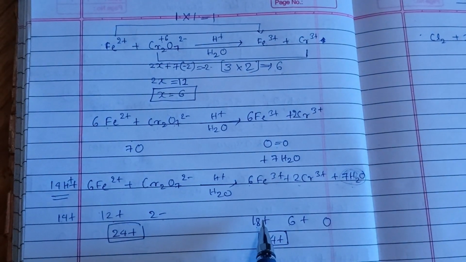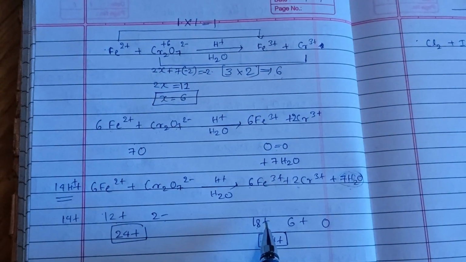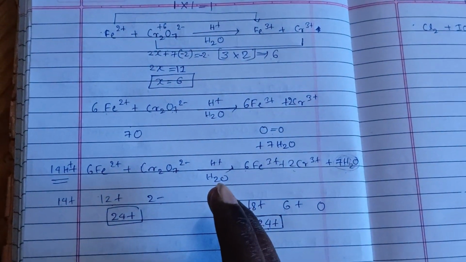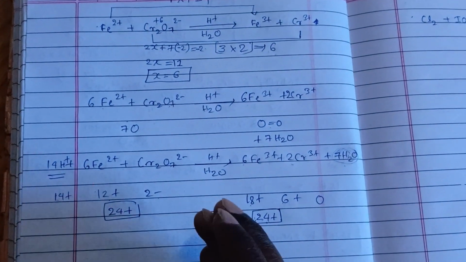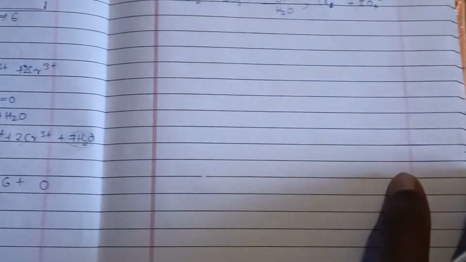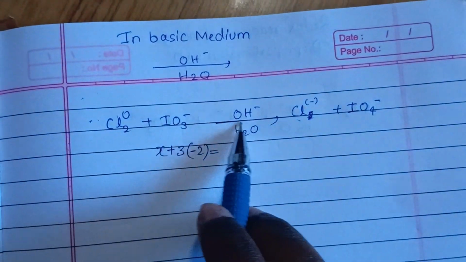So I am now turning to the basic medium. I will not waste much of your time. Please watch the complete video. This will be very helpful, and next time you will not make mistakes in your exams or even competitive exams. Okay, let's go for basic medium now. As you can see, the steps are similar.